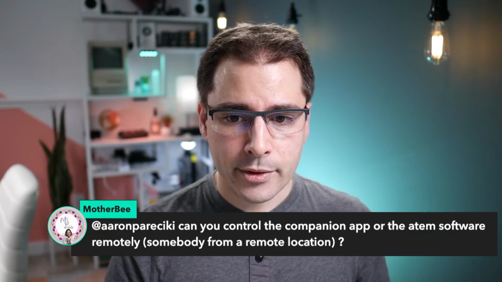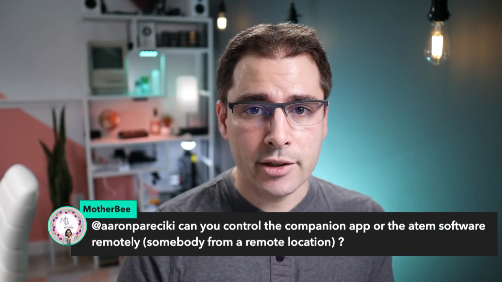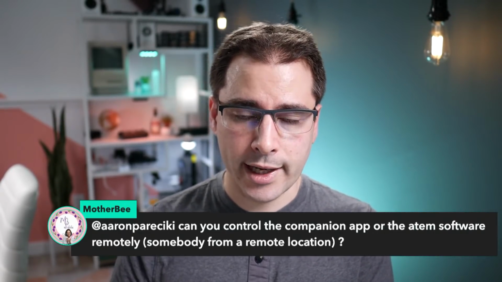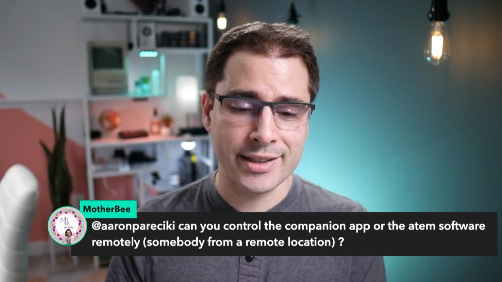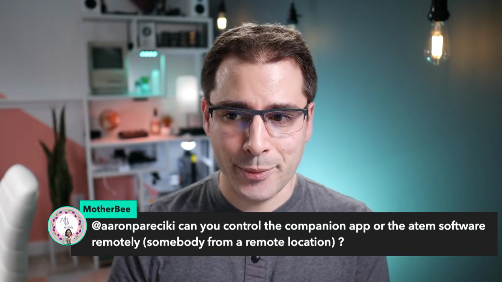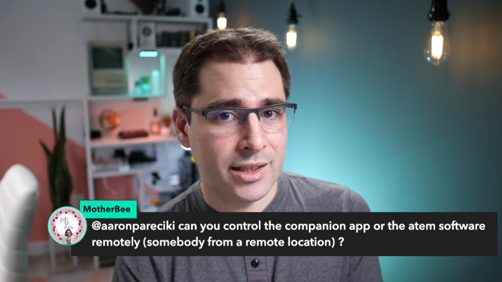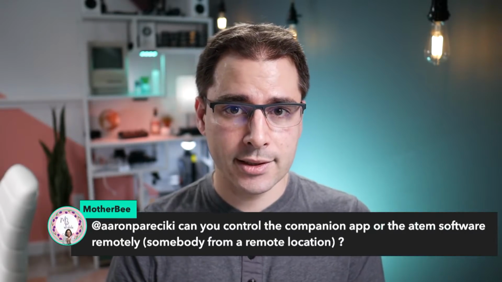Can you control the Companion app or the ATEM software remotely from a location? Absolutely. The trick is there's nothing special about Companion or the ATEM software to get it to work remotely, other than you need to figure out the networking side of it. VPNs are probably the easiest way to do it, but it is a bit of setup to get the VPNs working right. It is on my list to make a video about that, but it is quite a lot of steps to set all that up, and I want to make sure that the tutorial is easy to follow.